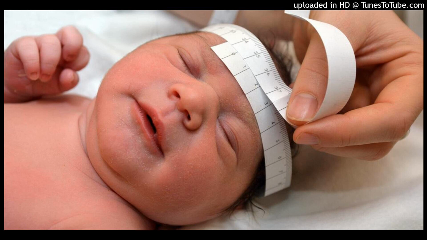The chest is measured at the level of the nipples. It usually is 2 to 3 centimeters smaller than the head. The normal circumference of the chest is 30 to 36 centimeters, 12 to 14 inches. If molding of the head is present, the head and chest measurements may be equal at birth.